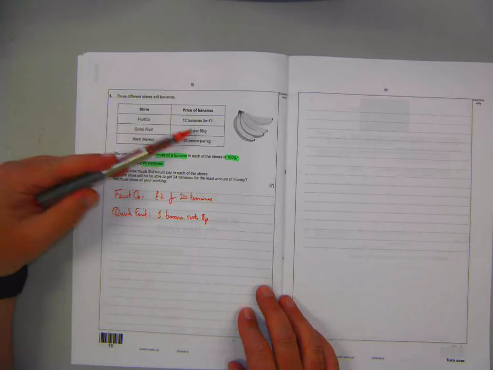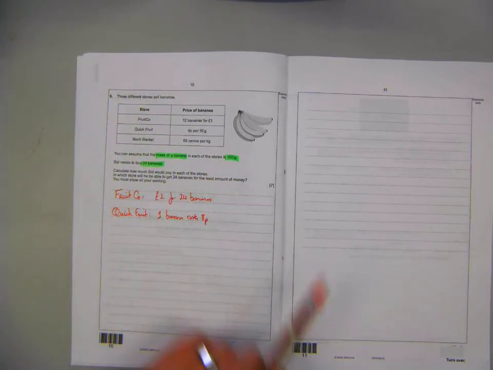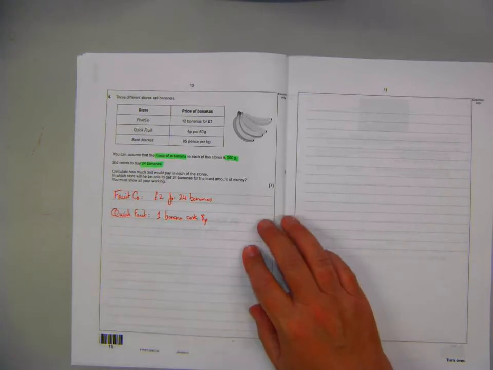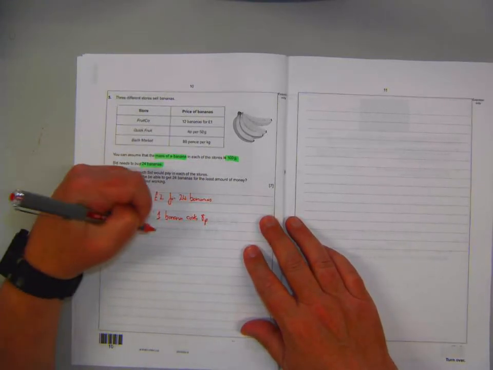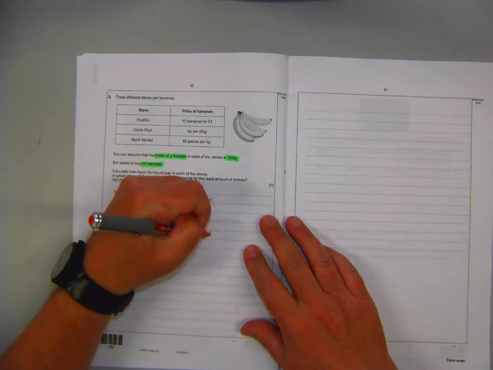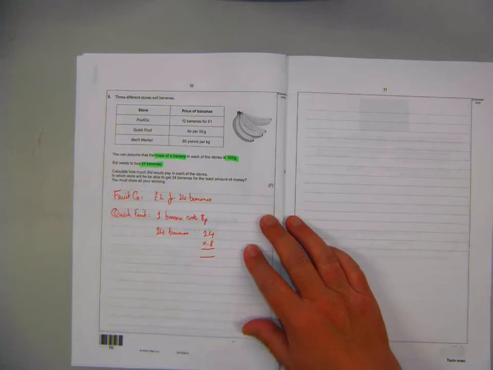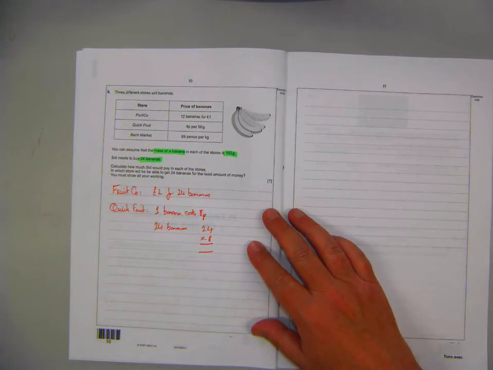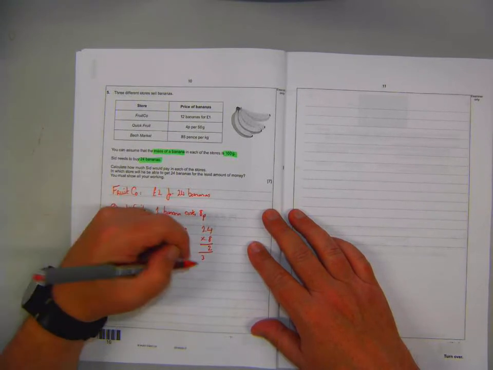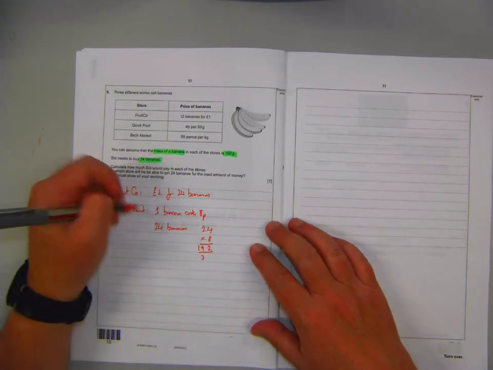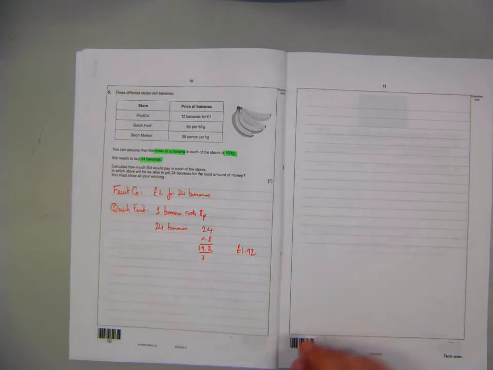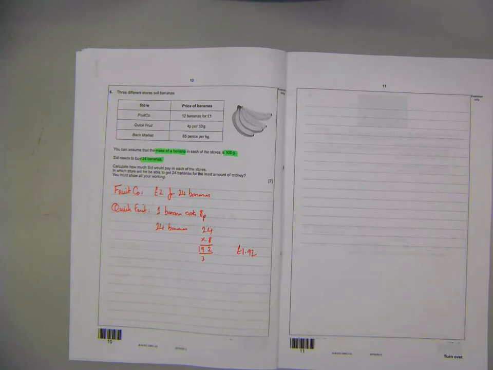Yeah, 4 pence for 50 grams, and a banana weighs 100 grams. So 1 banana costs 8 pence, so 24 bananas will be 24 times 8 using a method of your choice. 4 8s are 32, 2 8s are 16, and 3 19. So in Quick Fruit it'll cost you £1.92 for 24 bananas.